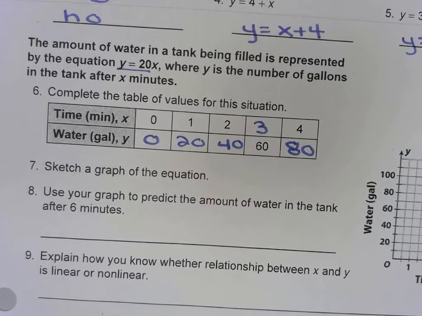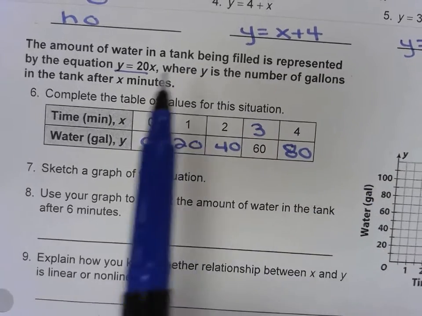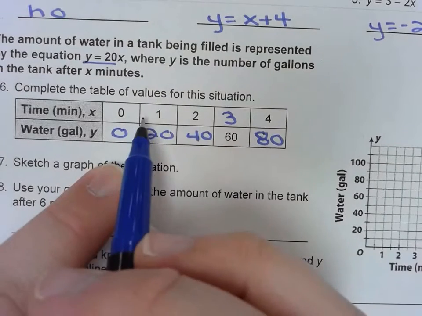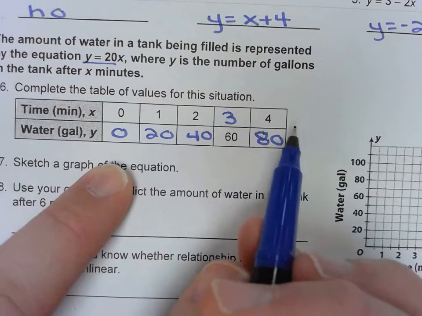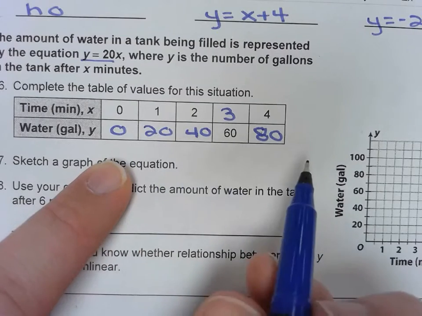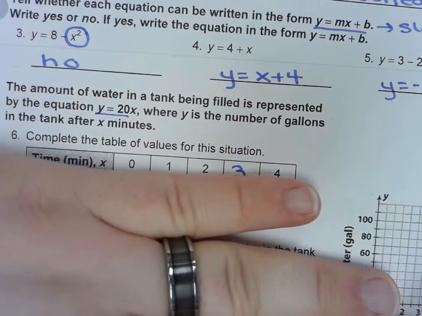Okay? Now, since I see a pattern, what do I know before I graph it? What do I know this graph will be? It's going to be linear. My x values are add 1, add 1, add 1, add 1. My y values are what? Add 20, add 20, add 20, add 20. How could I also tell it was linear, not by looking at the table?